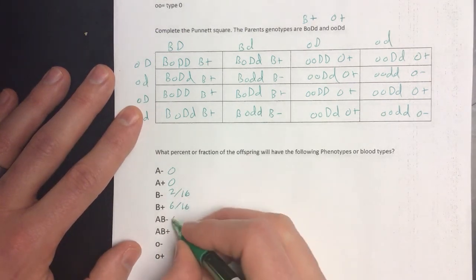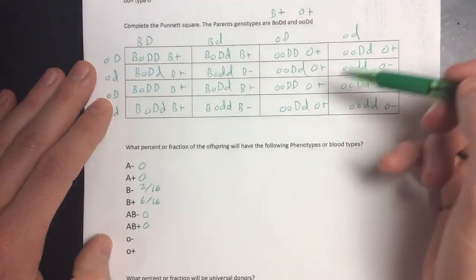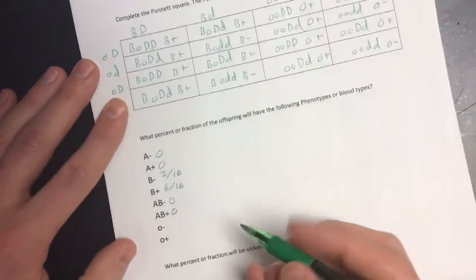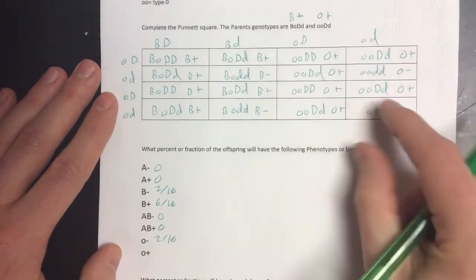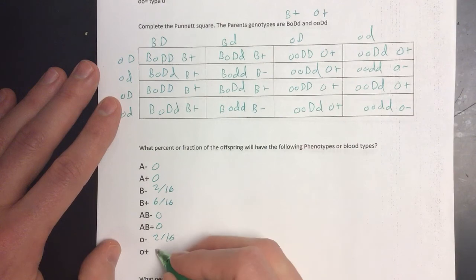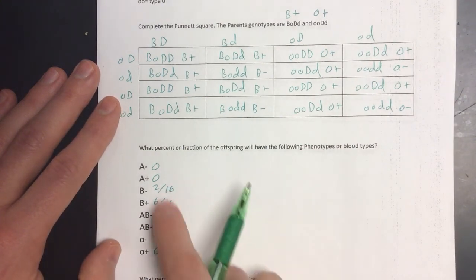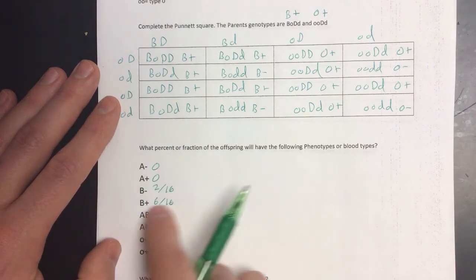AB negative, that's none. AB positive, none. But we do have some type O's. So how many O negatives? We got 1, 2. So 2 out of 16. And then 1, 2, 3, 4, 5, 6. So 6 out of 16. On the test, these should add up to 16. So there's 8 plus 8, that's 16. So we know we did it right.